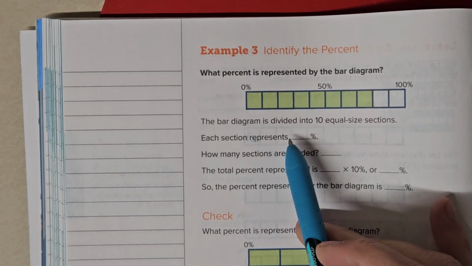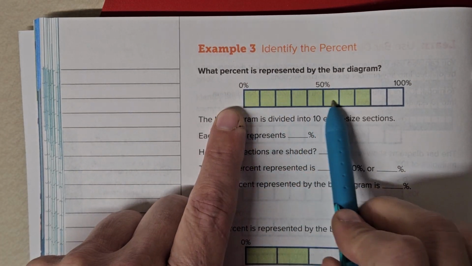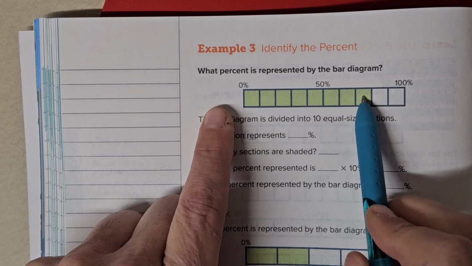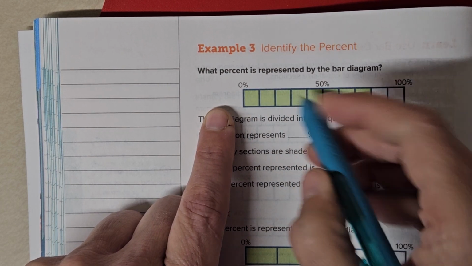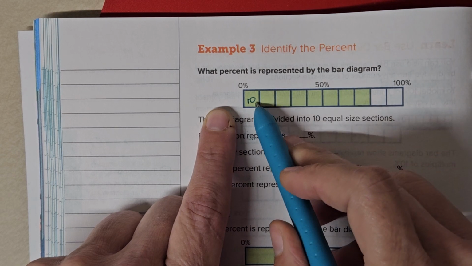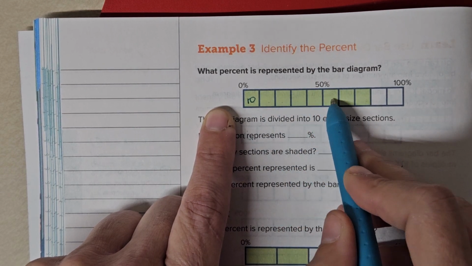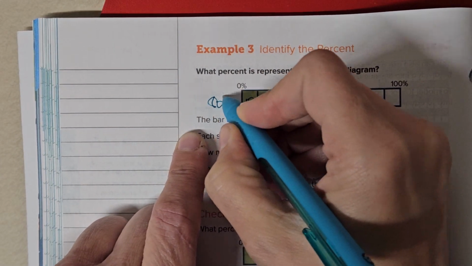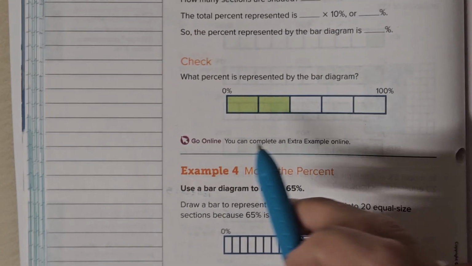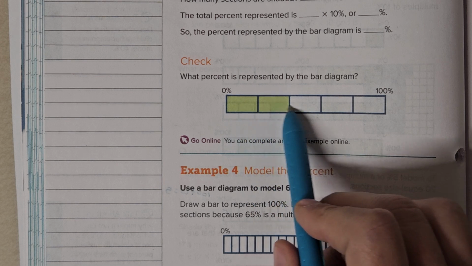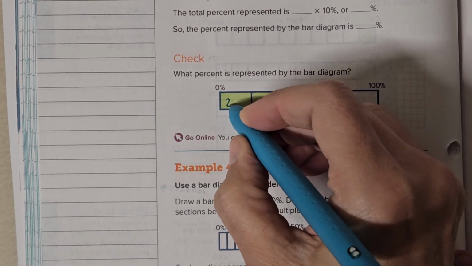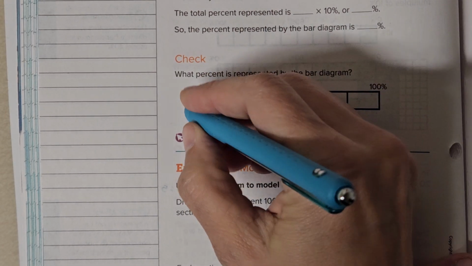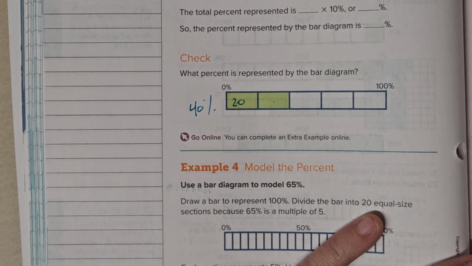In this case, this whole bar, 1, 2, 3, 4, 5, 6, 7, 8, 9, 10, is divided into 10. 100 divided by 10 is 10, so each box is worth 10. 10, 20, 30, 40, 50, 60, 70, 80% shaded. Ooh, look at this box. This box is broken up into 5, and 100 divided by 5 is 20. 20, 40. So there's 40% shaded here.